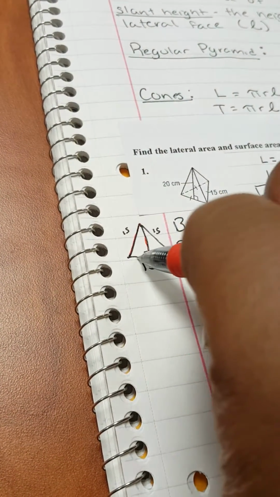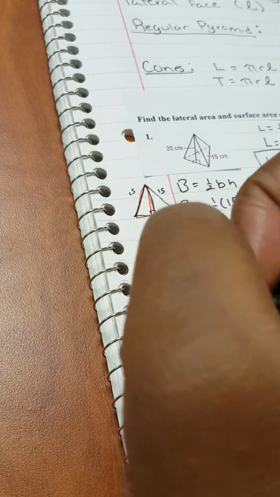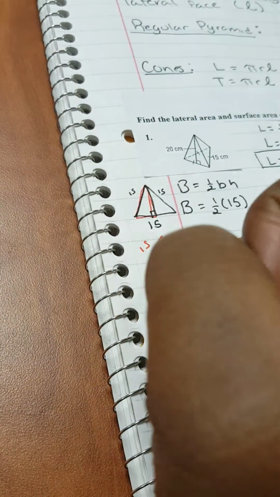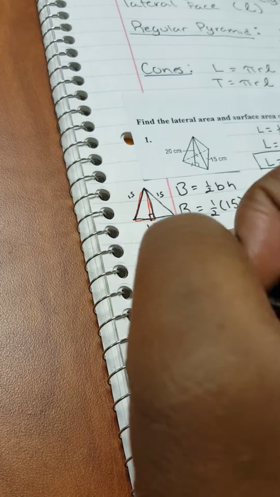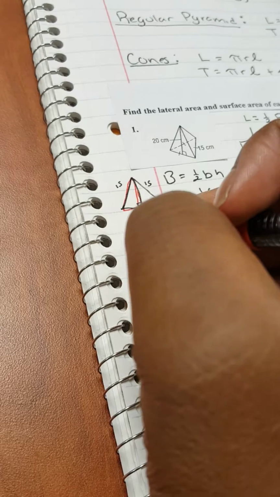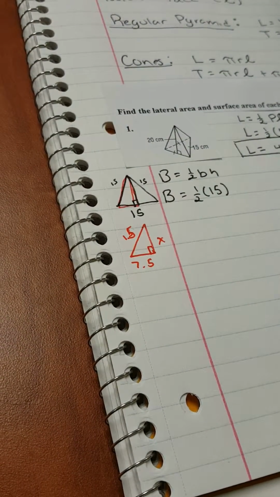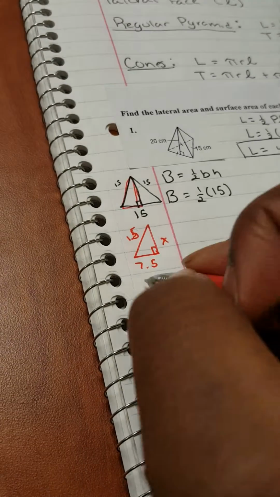So if I'm looking at this right triangle here, I have 15, 7.5, and x. So what would my C be? 15.